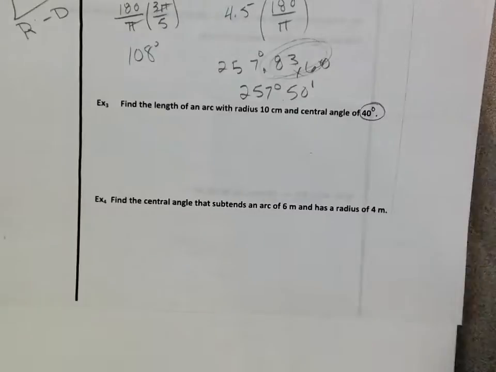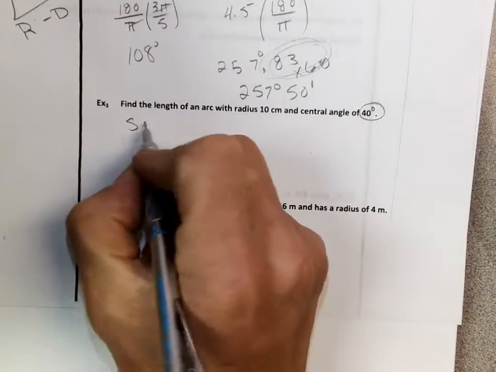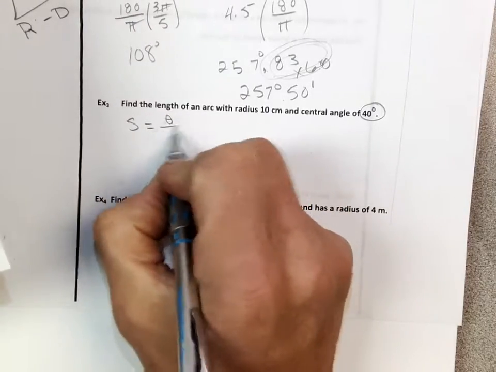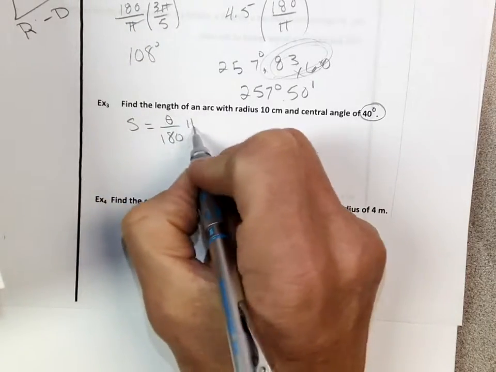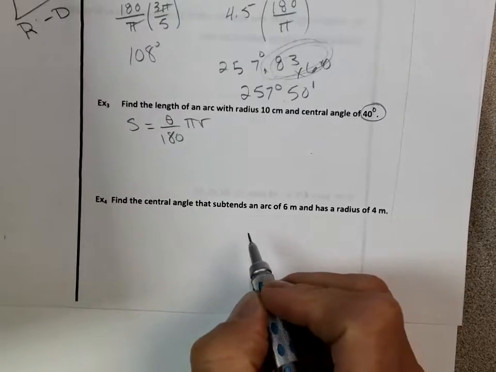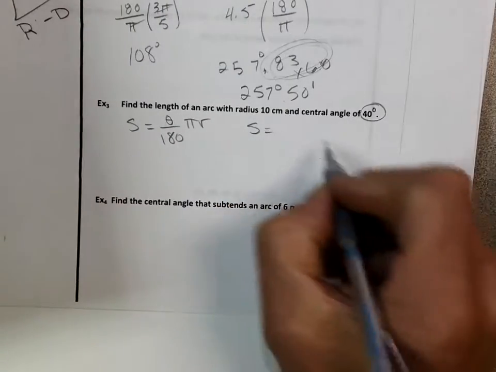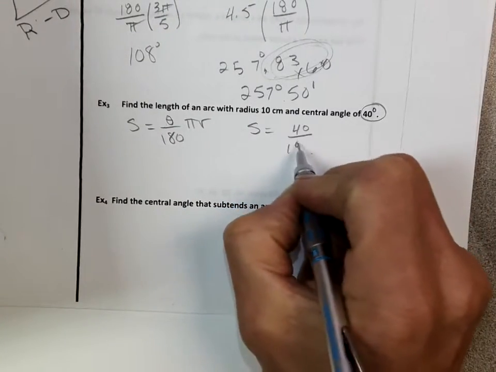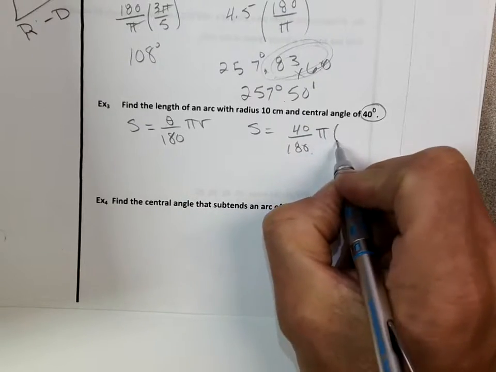So if we want the arc length, we're going to go S equals, and our formula is theta over 180 pi r. So we're going to go S for arc length is just 40 over 180 pi times 10.